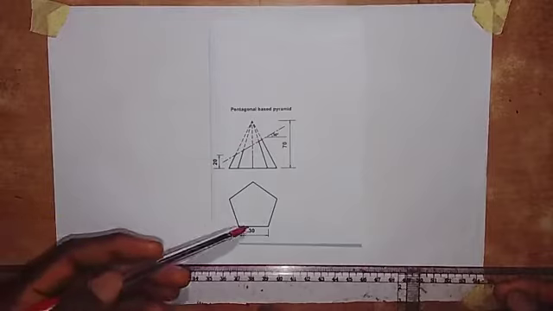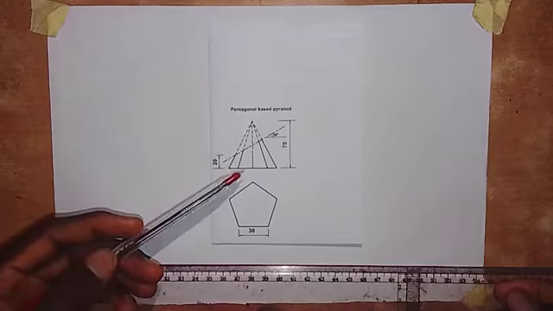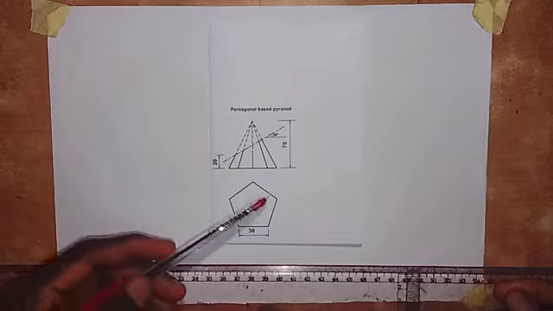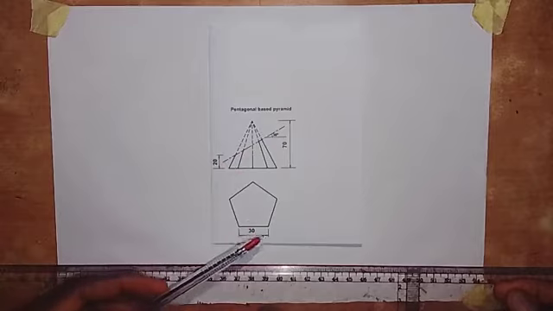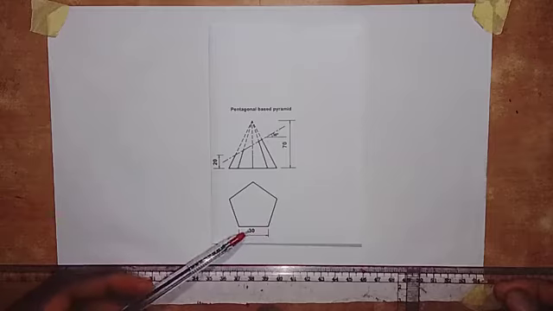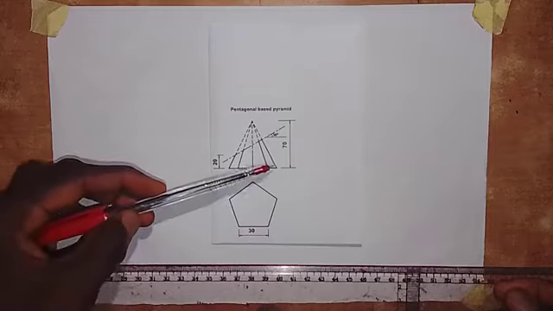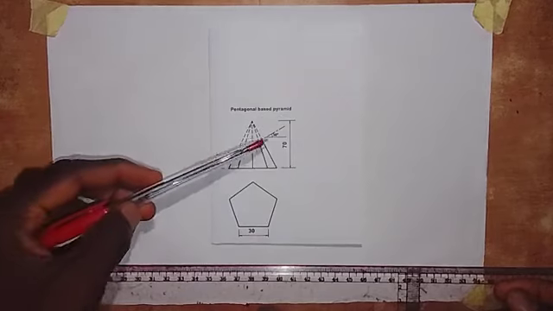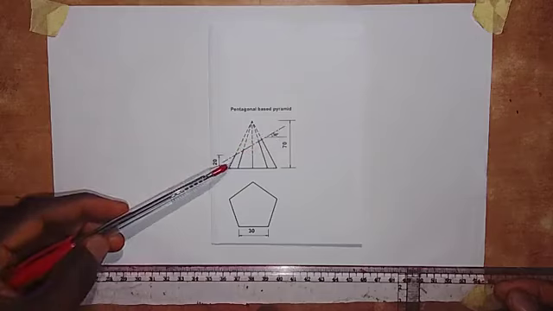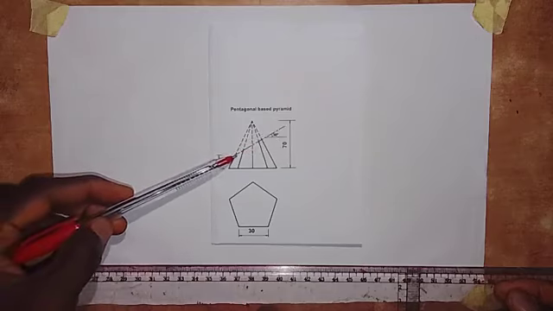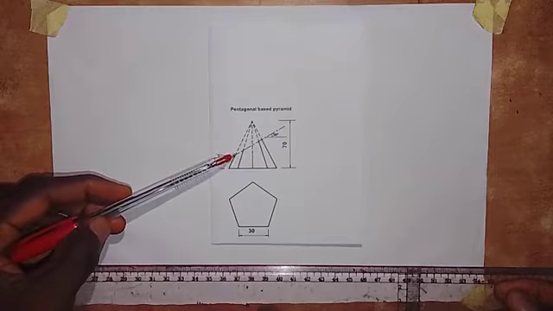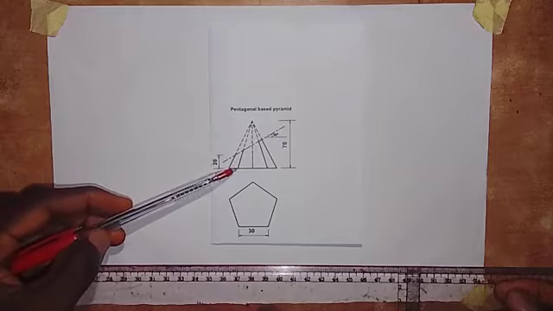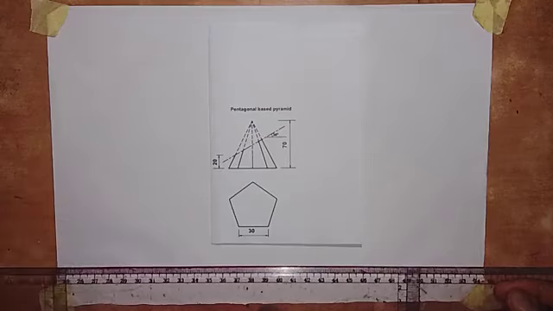This is the top view and this is the front elevation. The top view is a pentagon, that's a five-sided polygon, and the length of side is 30 millimeters, as you can see here. Then we have the height of the pyramid to be 70 millimeters, and then the cutting plane is at angle 30 degrees, and then it touches this point of the pyramid, which is 20 millimeters from the base of the pyramid as we have it here.